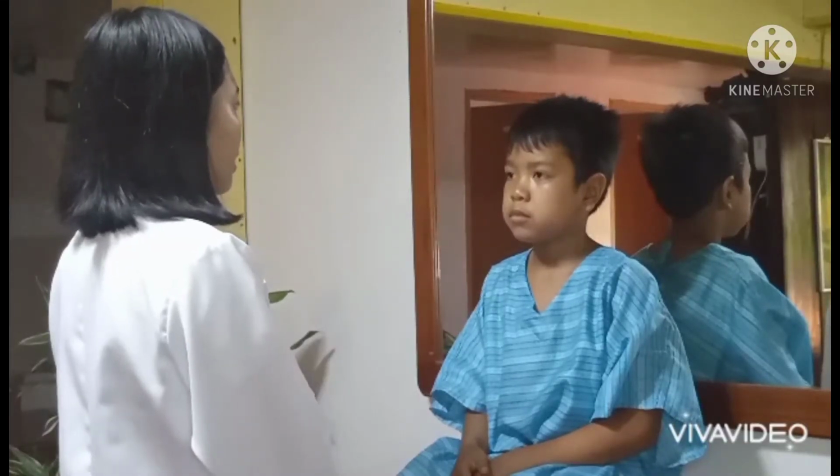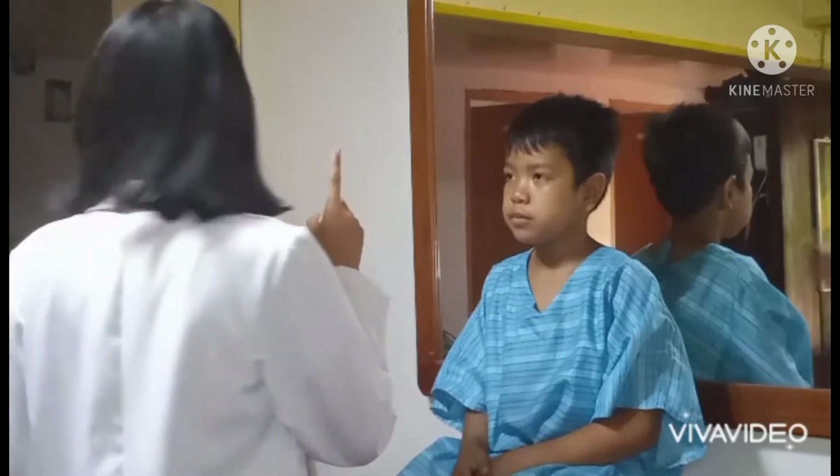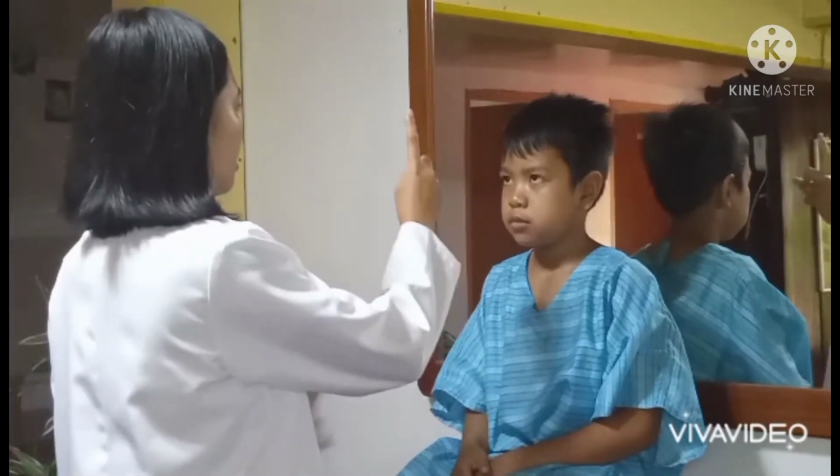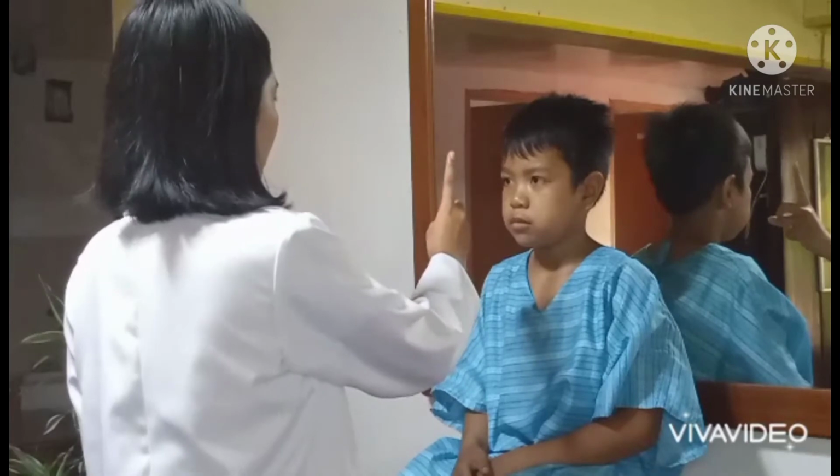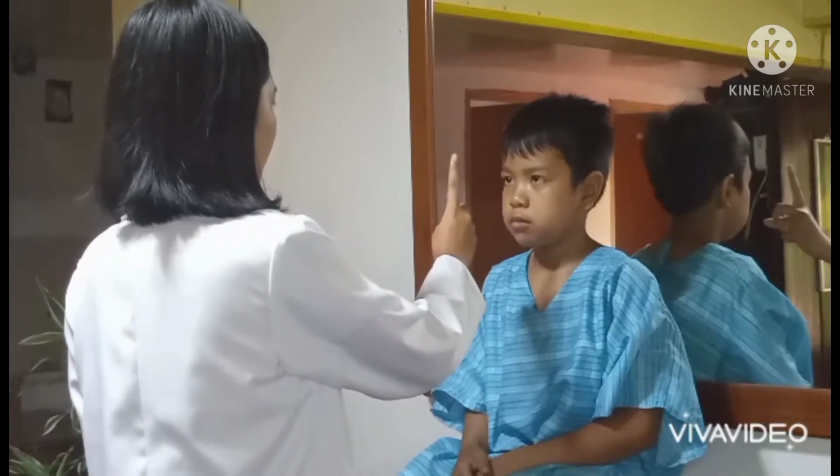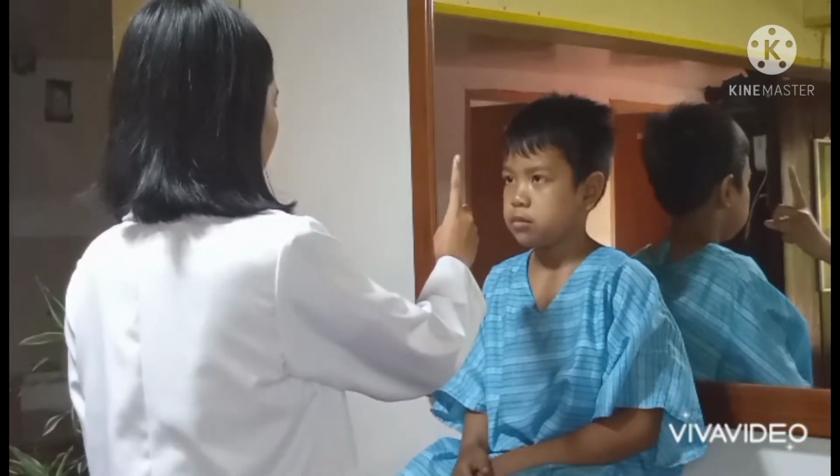To test accommodation, we are going to hold our finger 4 inches from the patient's nose, then ask him to look at our finger, at the wall behind us, and back to our finger.